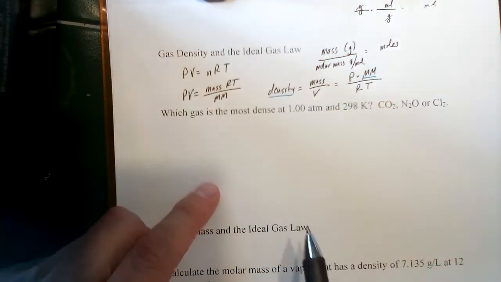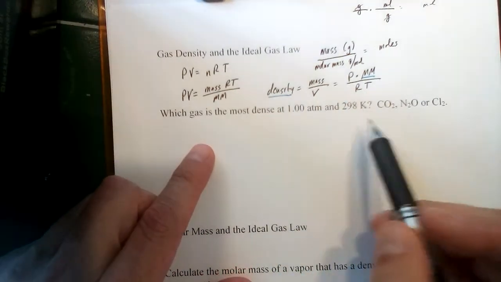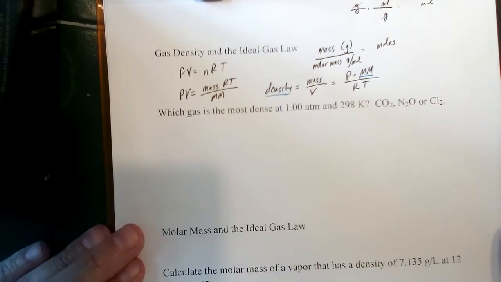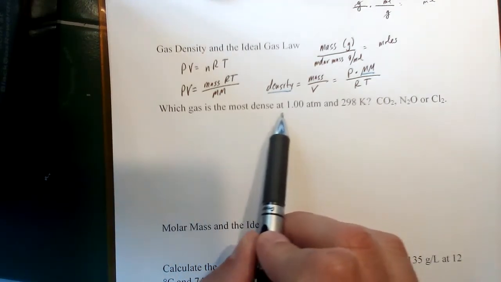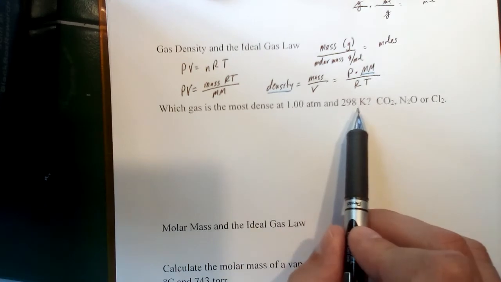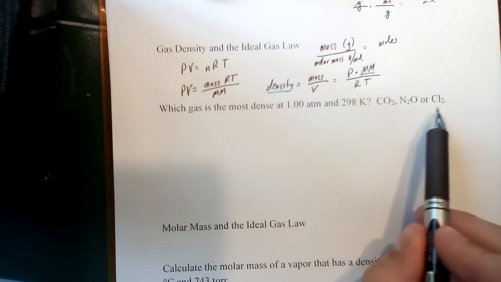Okay, now so we could use this and just solve this equation, right? But we can also use this just for relationships. So let's do both here in this problem. We don't really need to do a calculation to answer the question, but we should practice doing this calculation as well. If we're just asked which gas is the most dense at 1 atmosphere and 298 K, if they're at the same pressure and the same temperature, the densest gas is going to be the one with the higher molar mass.